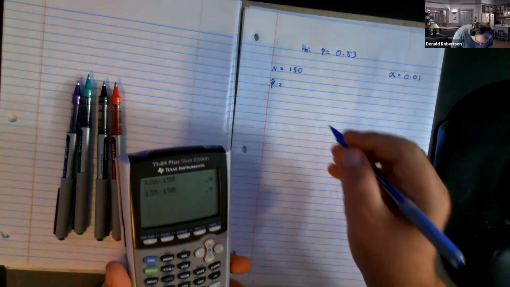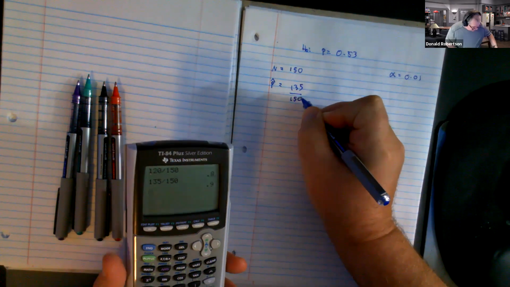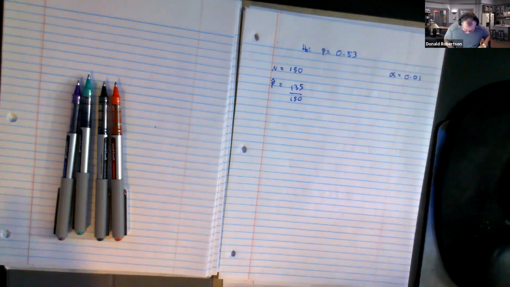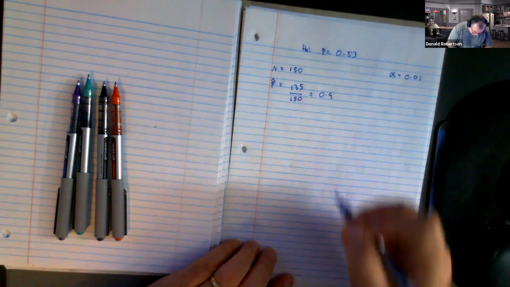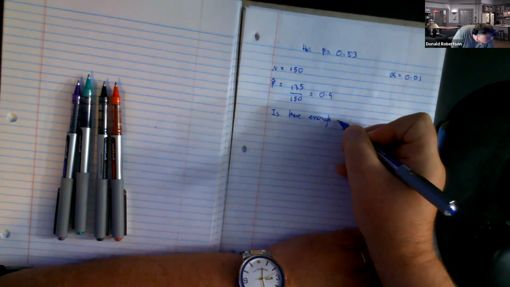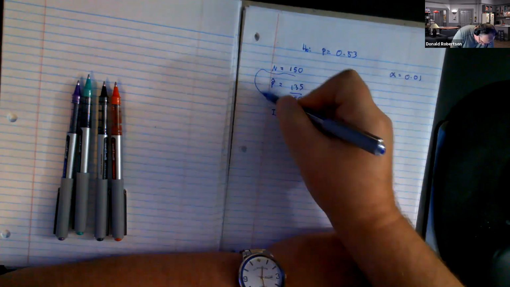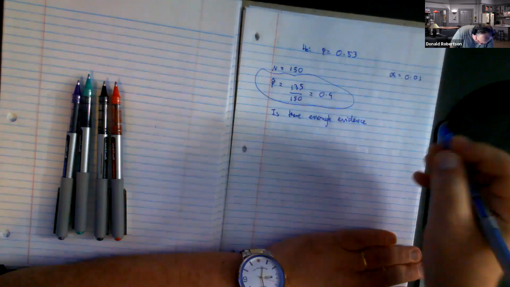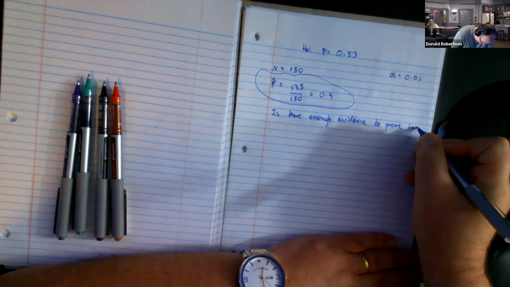Okay, 135 people out of that 150 lived, right? So successful, which ends up being 0.9. We're being asked, is there enough evidence using this sample to prove the new drug is better?